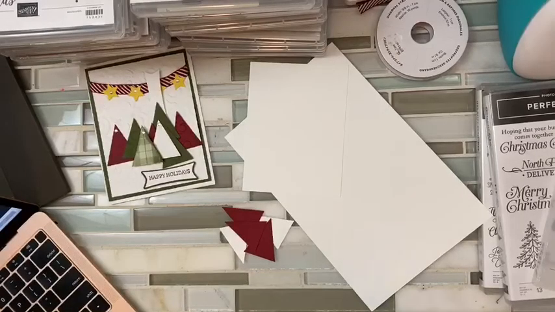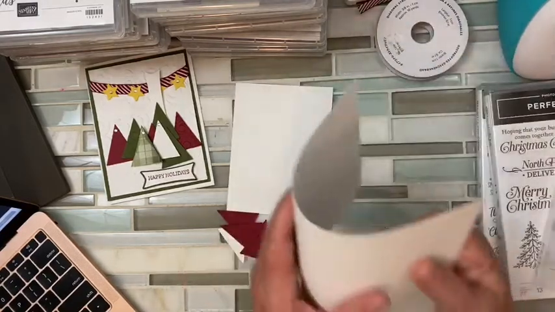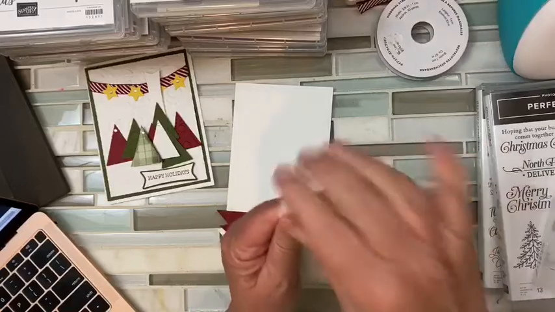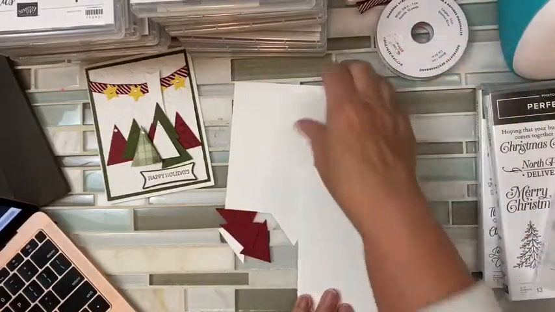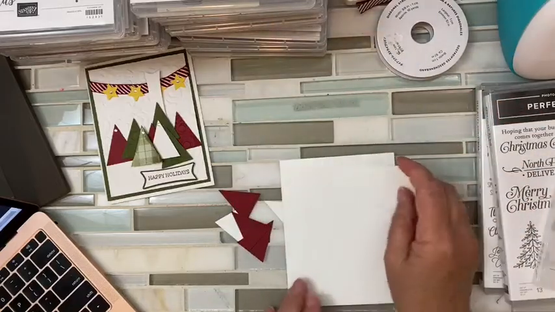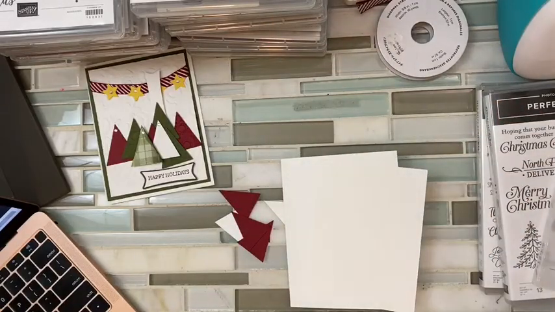Okay, so in the meantime, while these things are playing over here, I'm going to come down here and I'm going to work on this. So I'm going to fold this. And then I need my green layer, which is still not done.